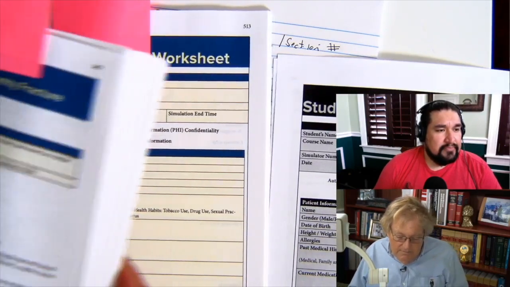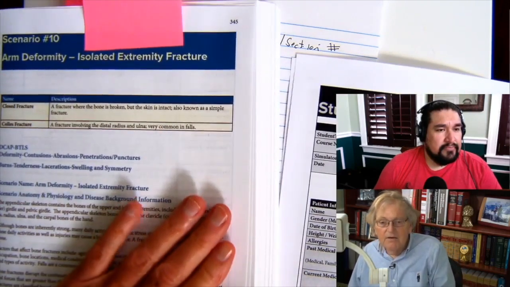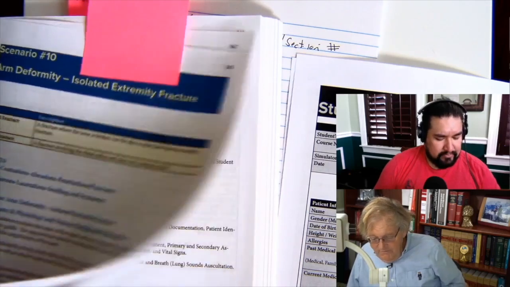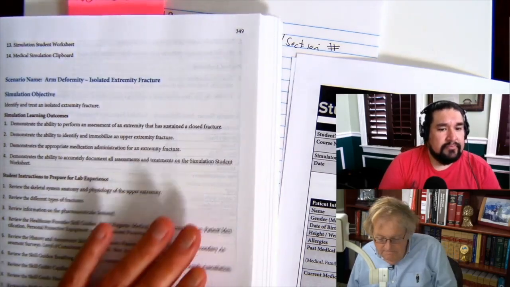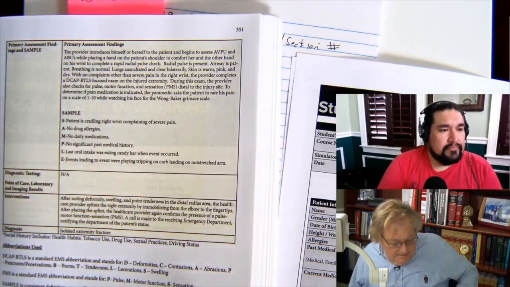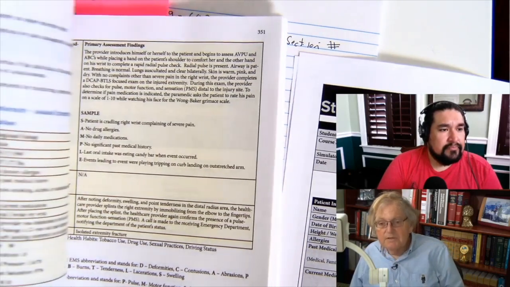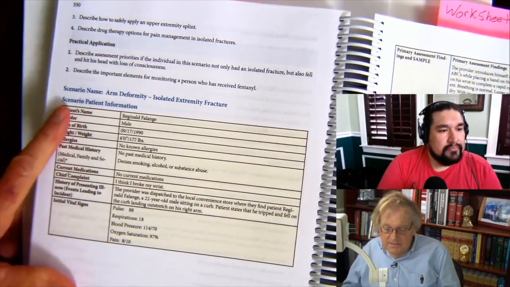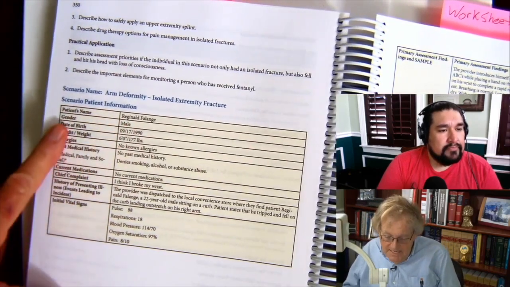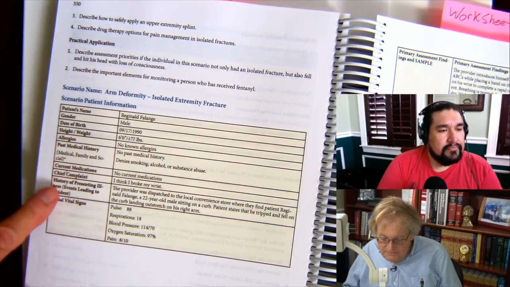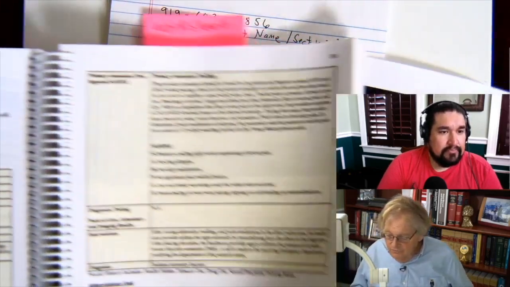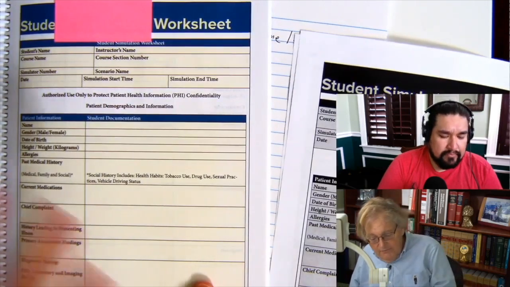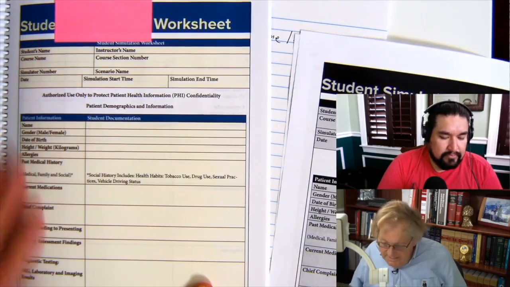Because again, one of the big issues in medical care is we fail to document things properly. So if I go to this patient here, you're going to see that it's got information that I'm going to transpose. So if you look right here, it says scenario name, arm deformity, name, gender, allergies, history. And that's what you're going to do. You're going to take and transpose the pertinent material from that sheet onto the top of this sheet.